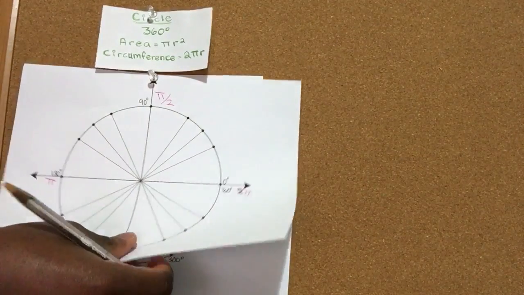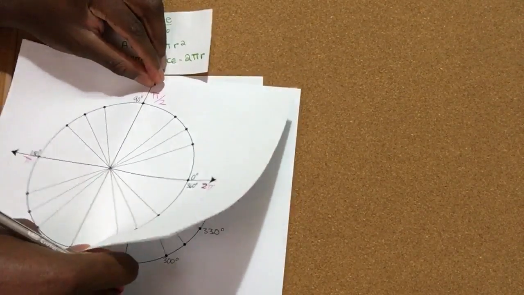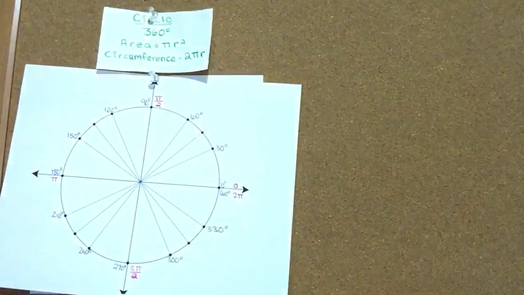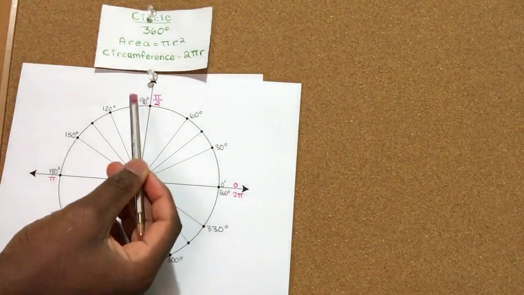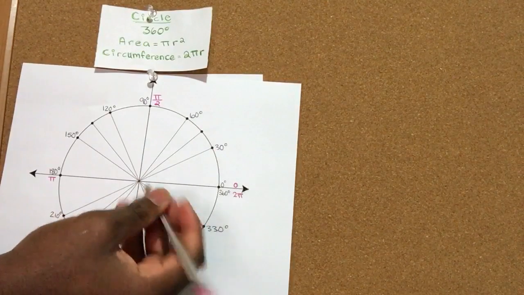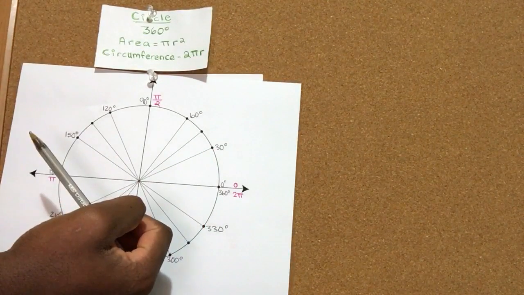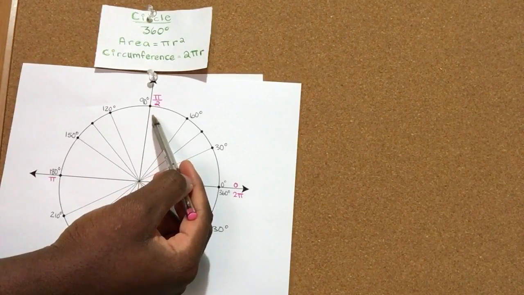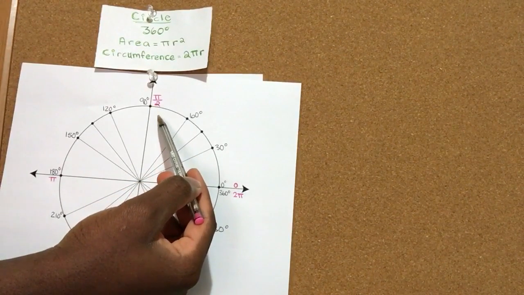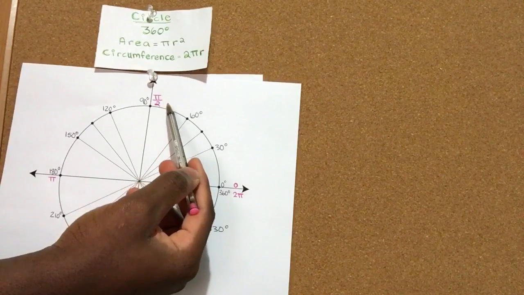Now that we have our quarters, let's hop into our thirds. Now for our thirds, it's the same thing as before. For 90 degrees, a third of that was 30. What's a third of pi over 2? Well, to make that simpler, to find by a third, you want to divide by 3. And remember, dividing by 3 is the same thing as multiplying times 1 over 3.